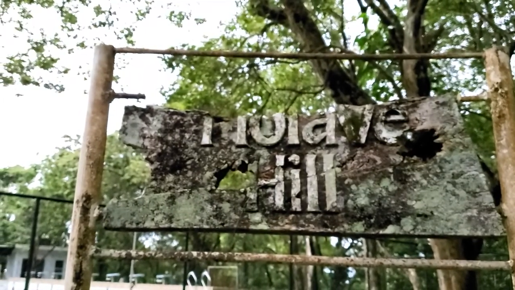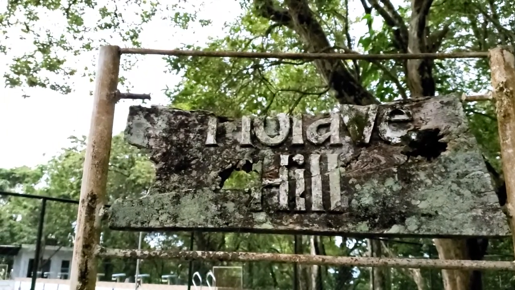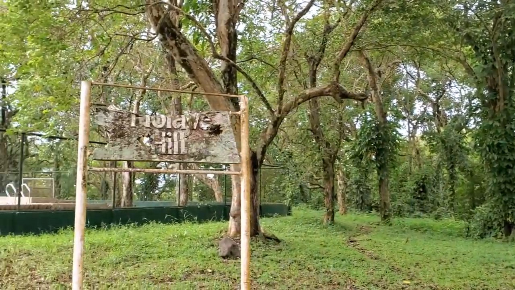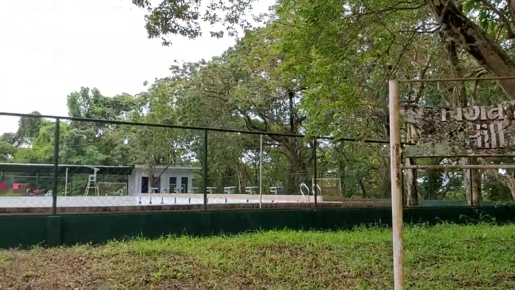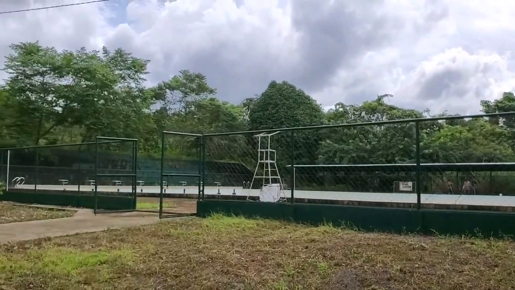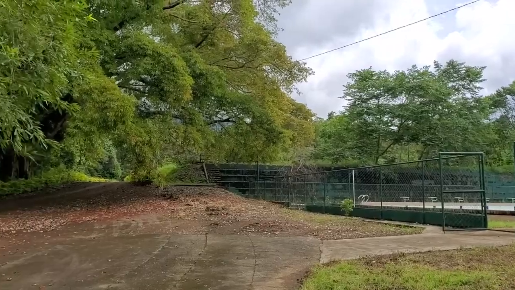And currently, we are here at the Molave Hill. So I think you are not very familiar with this place because it is full of weeds, and that is why it is not familiar. But you have seen the area near our swimming pool. You have seen that area near our swimming pool, that is where this place is.